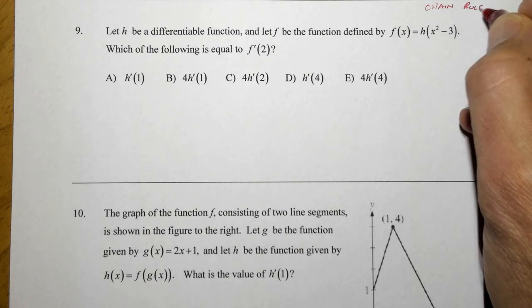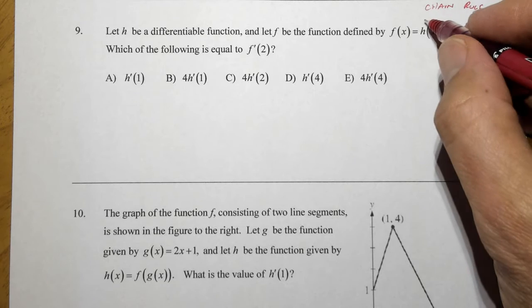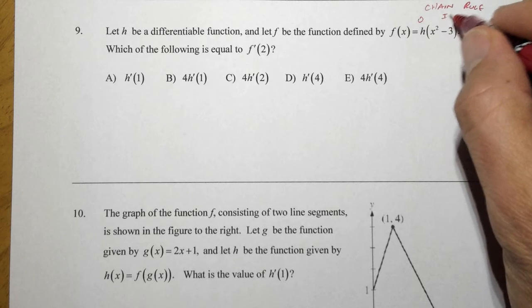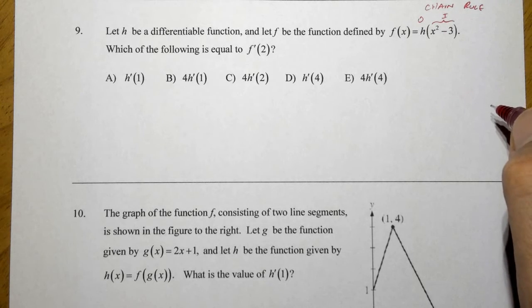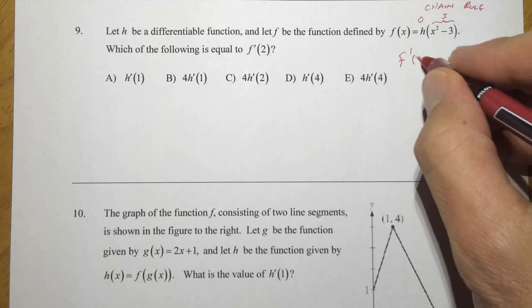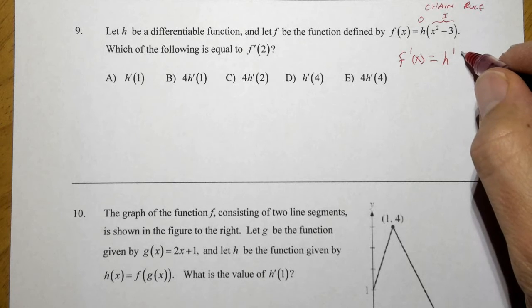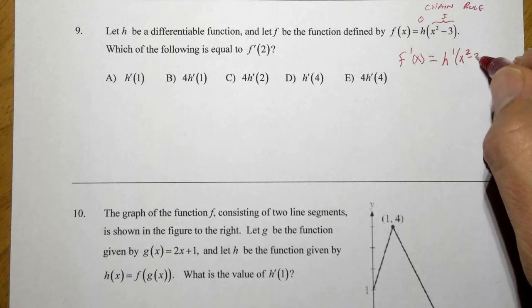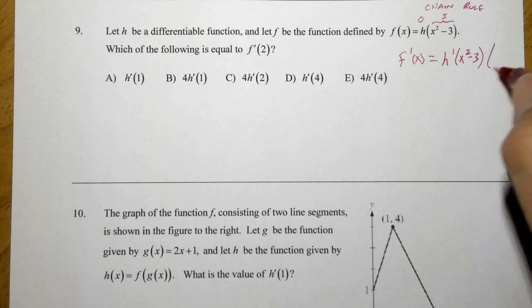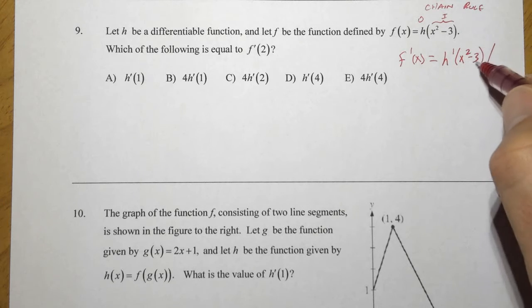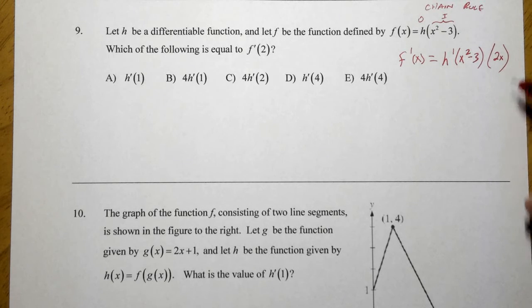All right, so the biggest part of this problem is understanding that we're looking for a chain rule, where h is the outer, and the inner is our x squared minus 3. So f prime of x: derive the outer, h prime, with respect to the inner, x squared minus 3, times the derivative of the inner. And the derivative of x squared minus 3 is 2x.